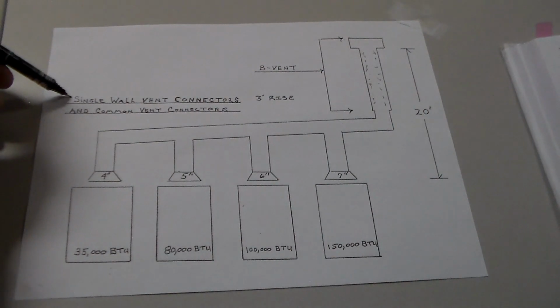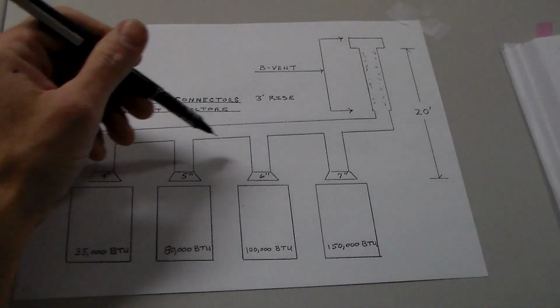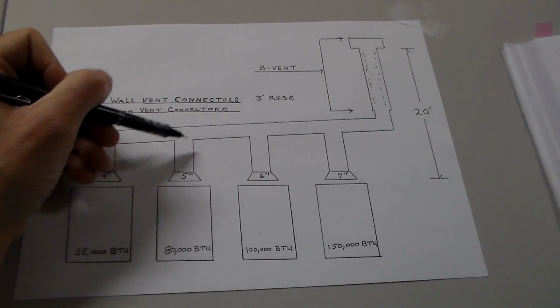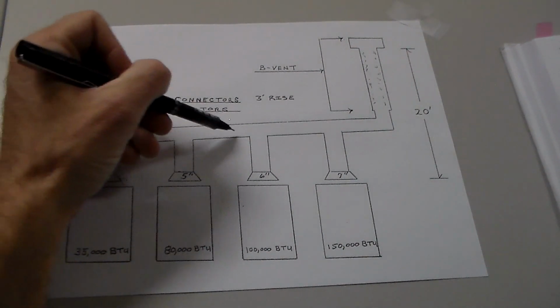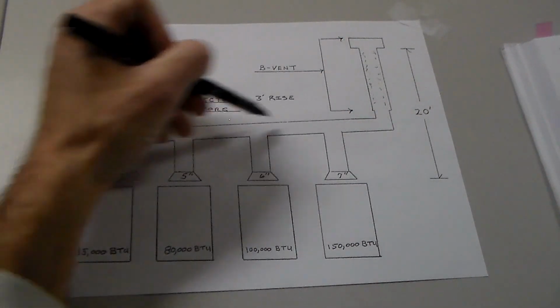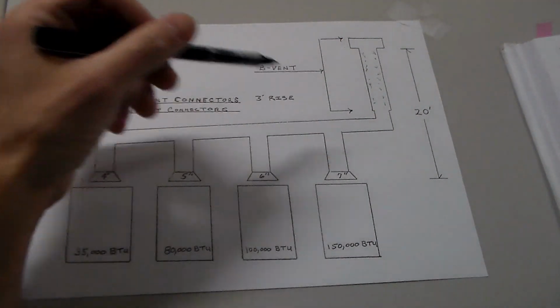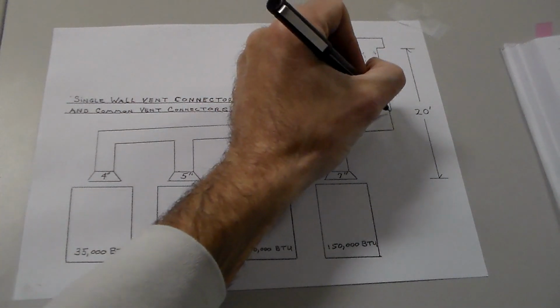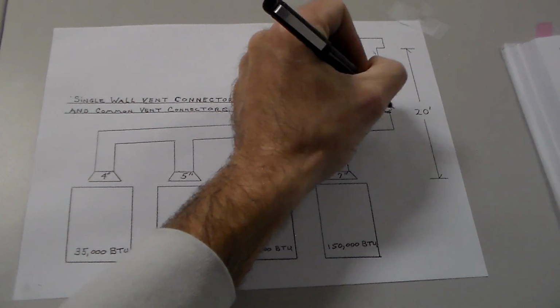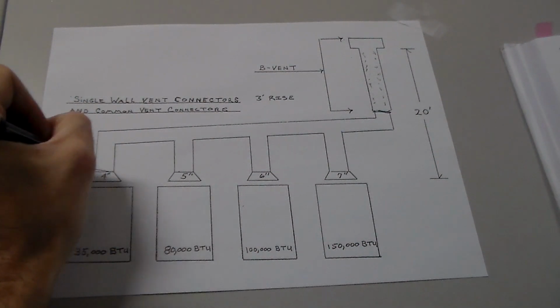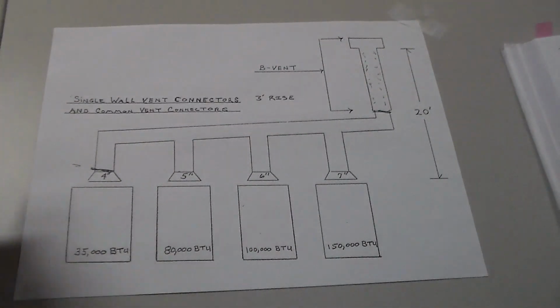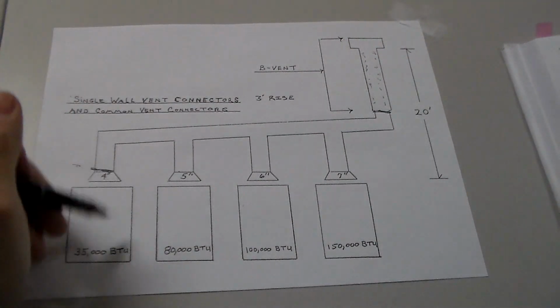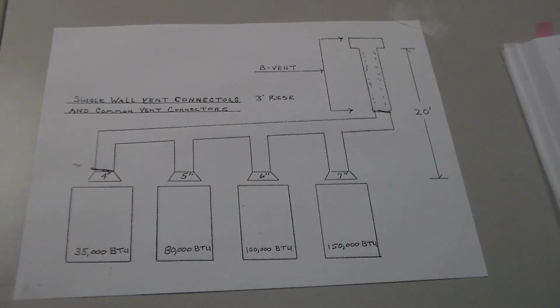And then it says here we got single wall connectors and common vent connectors. So that means the vent connectors is your little single stubs. Then your common vent connectors is your one in between every 2 or 3, as we go in between the units. So all of this from the end of this B vent all the way back to this unit right here, all the way back to here, that's all your single wall. So we have B vent, single wall, and we have 2 or more appliances.